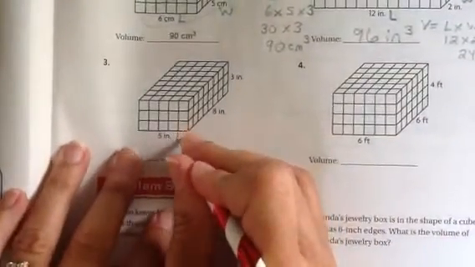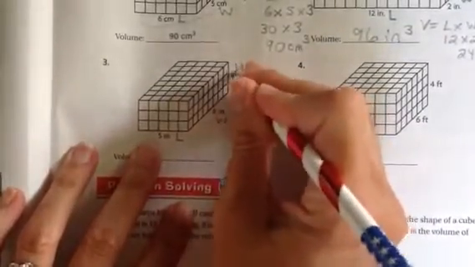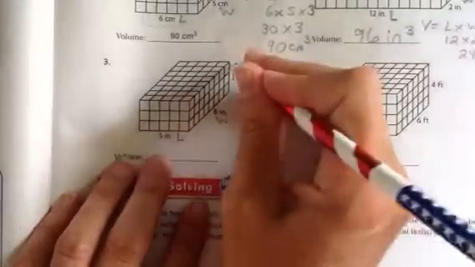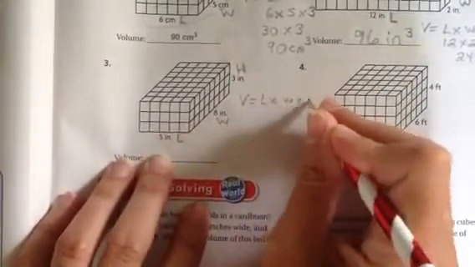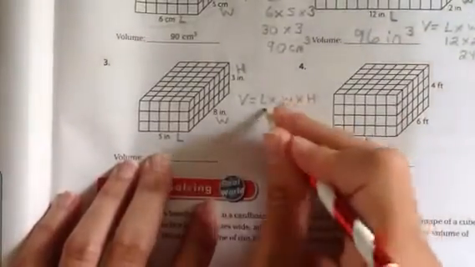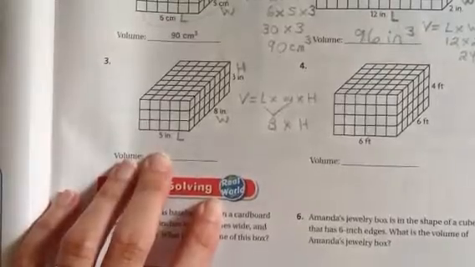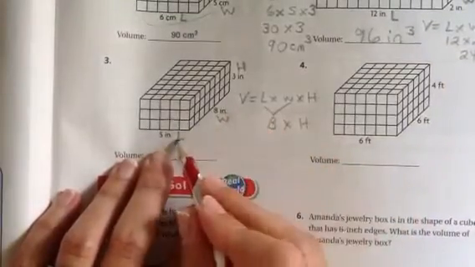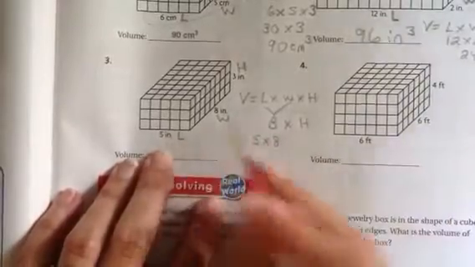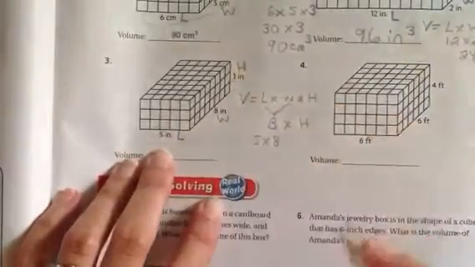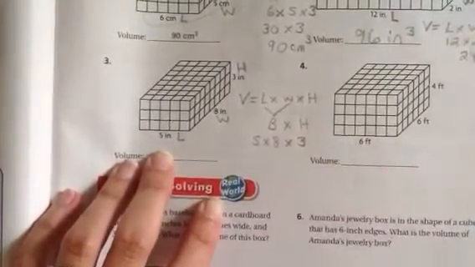Okay, so you've been noticing that I like to label first what each one is. Volume equals length times width times height, or base times height. So the base, or the length and the width, is 5 times 8 times that third dimension for the height.